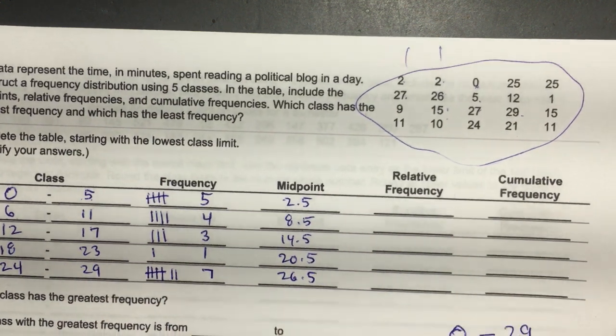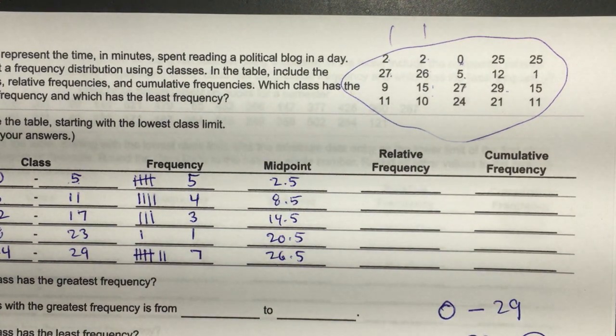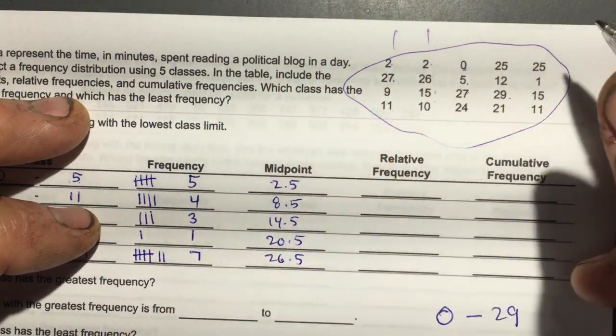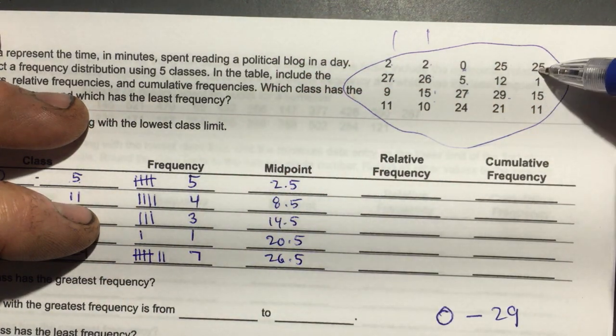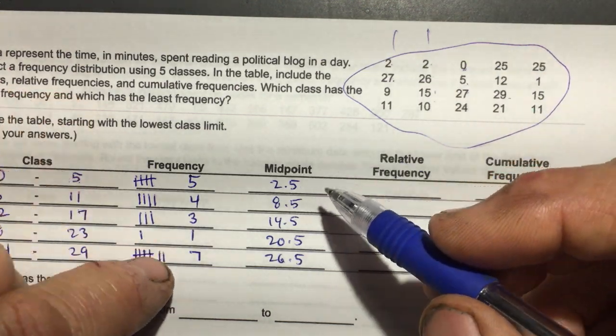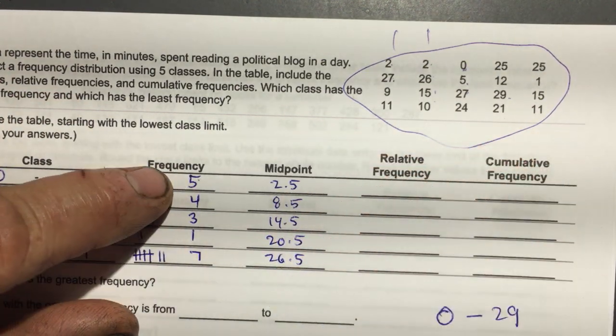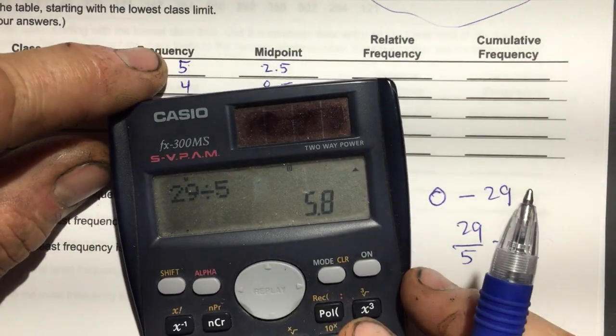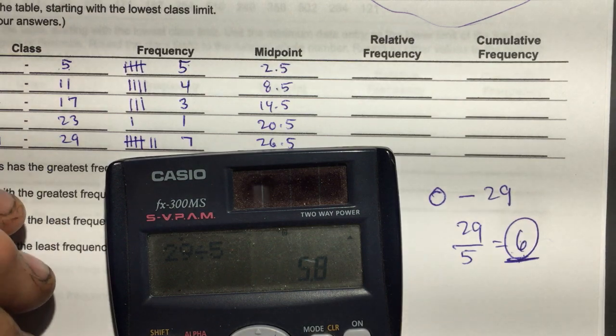Okay. Now my relative frequency. Okay. I add up all my frequencies here, which I think I can just look at the table here. There's 4. There's 20. So I just take each one of these and divide by 20. I'm going to move this up a little bit like that.